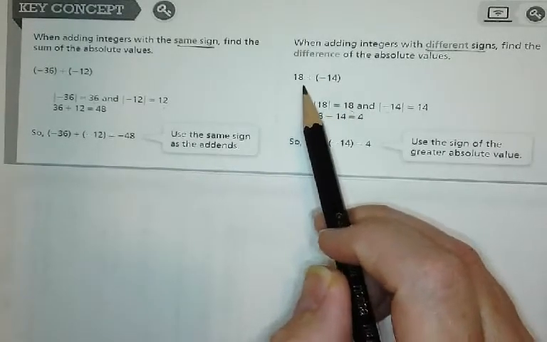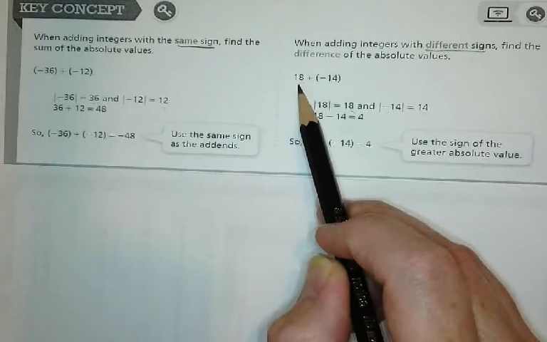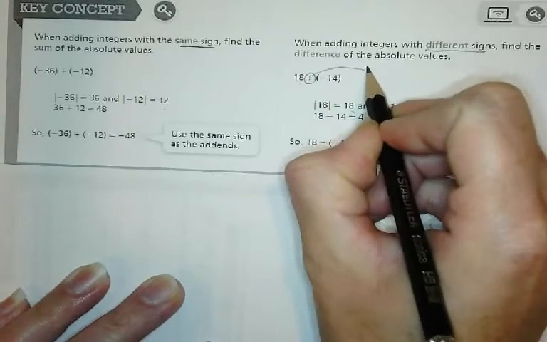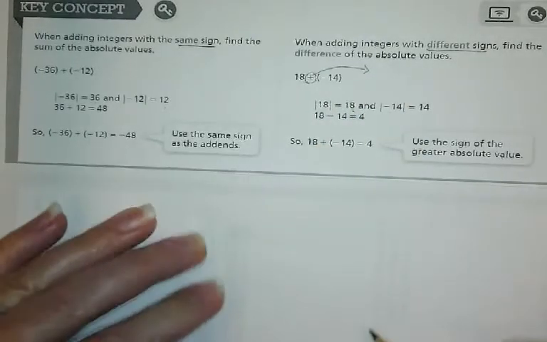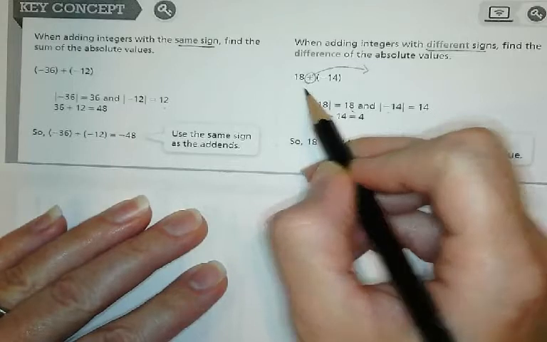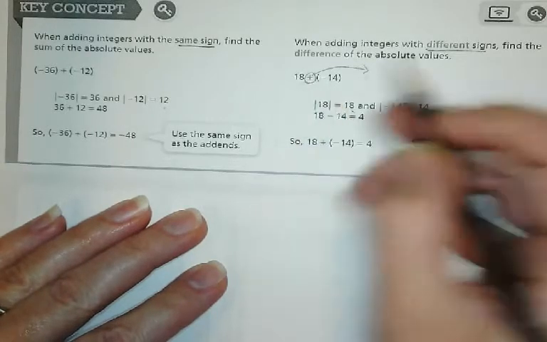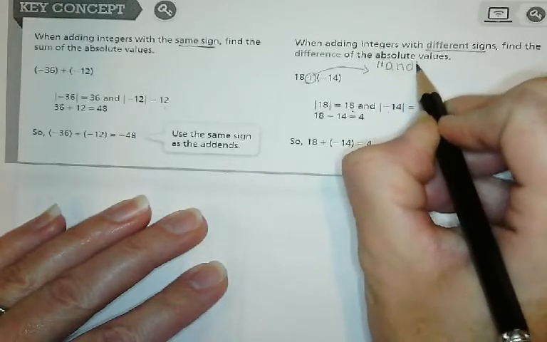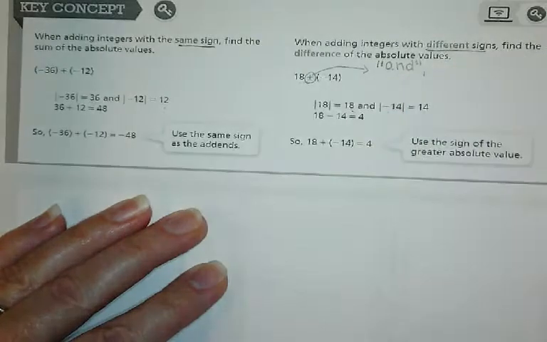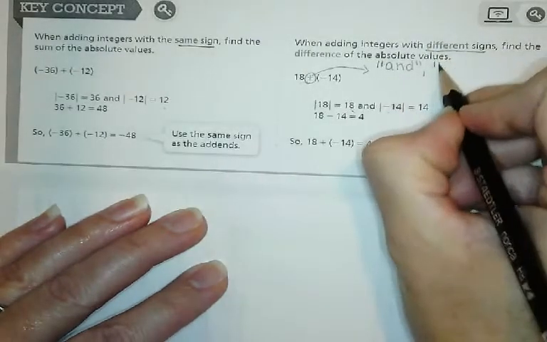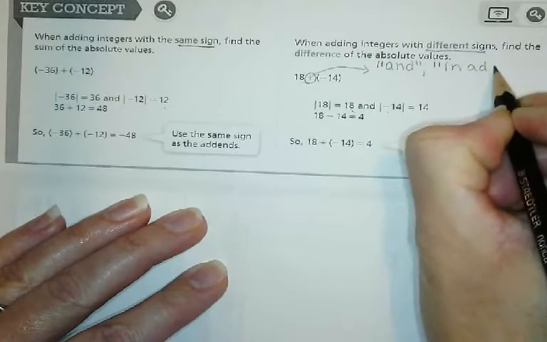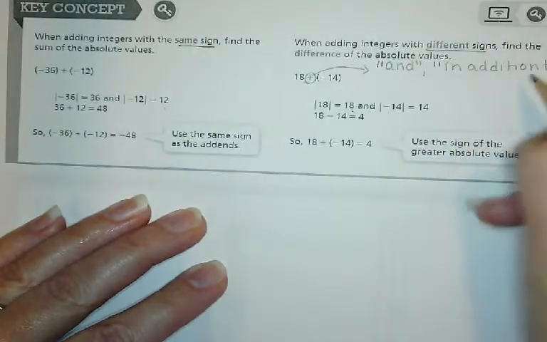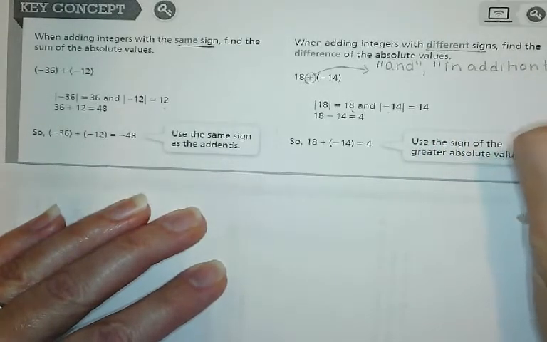So think of it this way. If you have $18, since it's positive, and think about this plus here, we could substitute for that symbol some words to help us understand how this reads. Of course, we could use the word and. We could use the words in addition to. We could also use the word together.